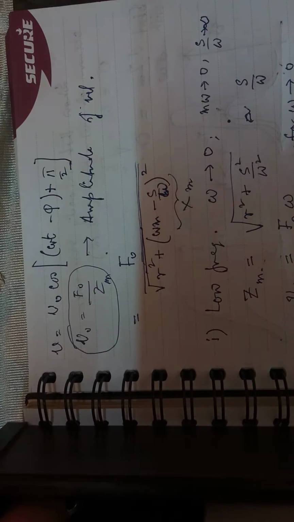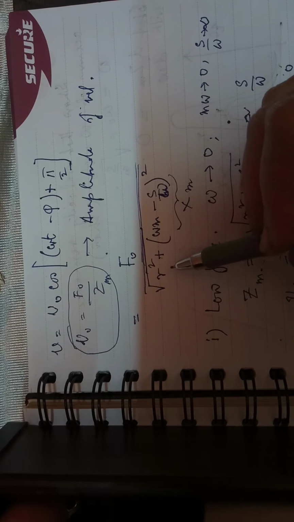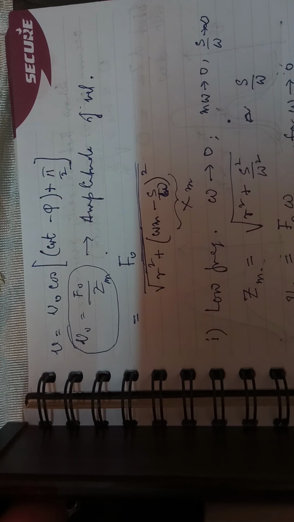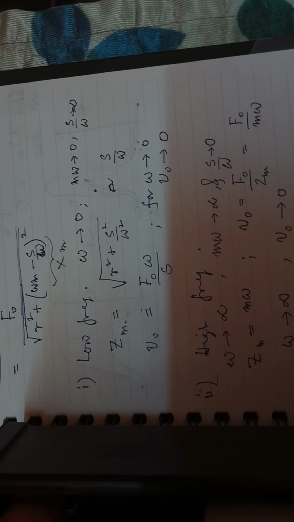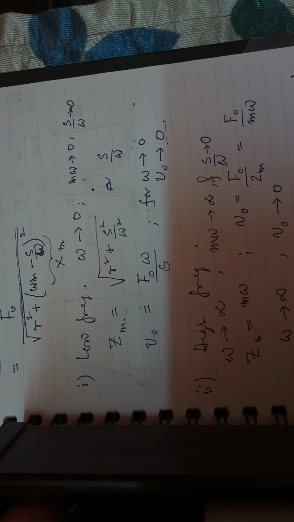Now the amplitude of the velocity is f0 by Zm, and again, as I keep on repeating, you need to remember this formula for Zm. If you do the calculation for low frequency, you will see the velocity goes to 0.